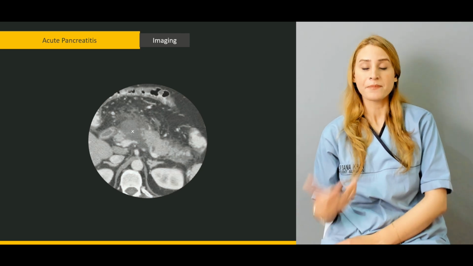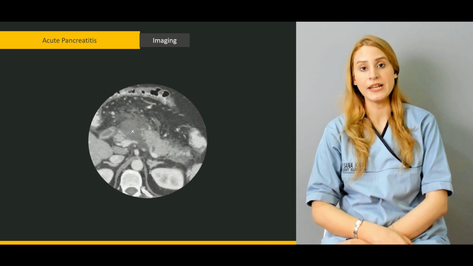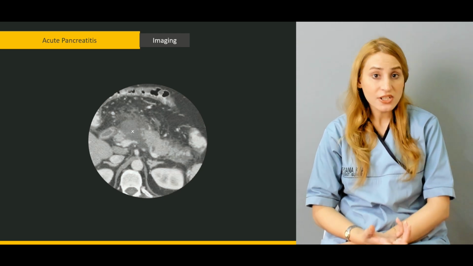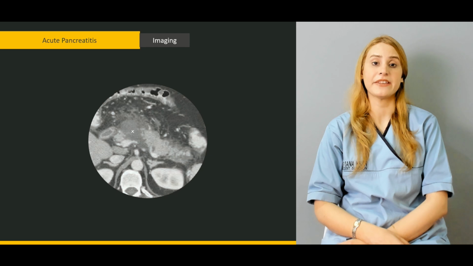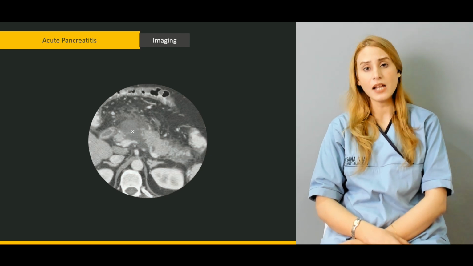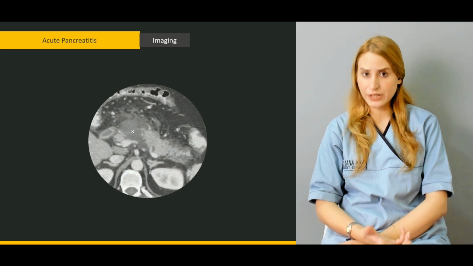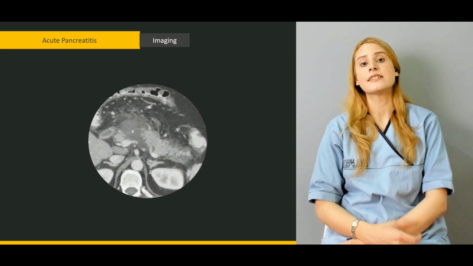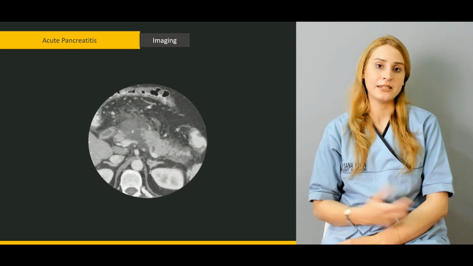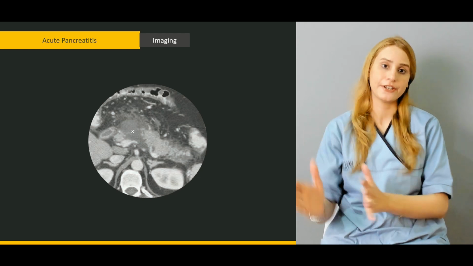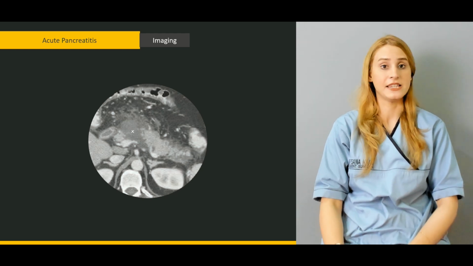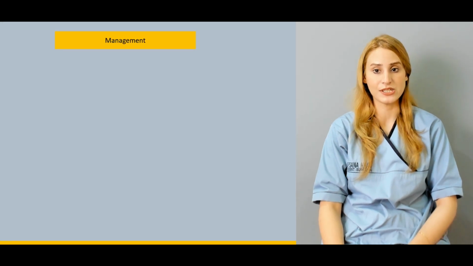Other than that, as I have told you, ultrasonography is the kind of initial investigation that's going to help you make the diagnosis. There would be peripancreatic fluid, and there would be increased thickness of the pancreas. So you go from ultrasonography to CT scan, and CT scan is the investigation of choice which is going to help you.